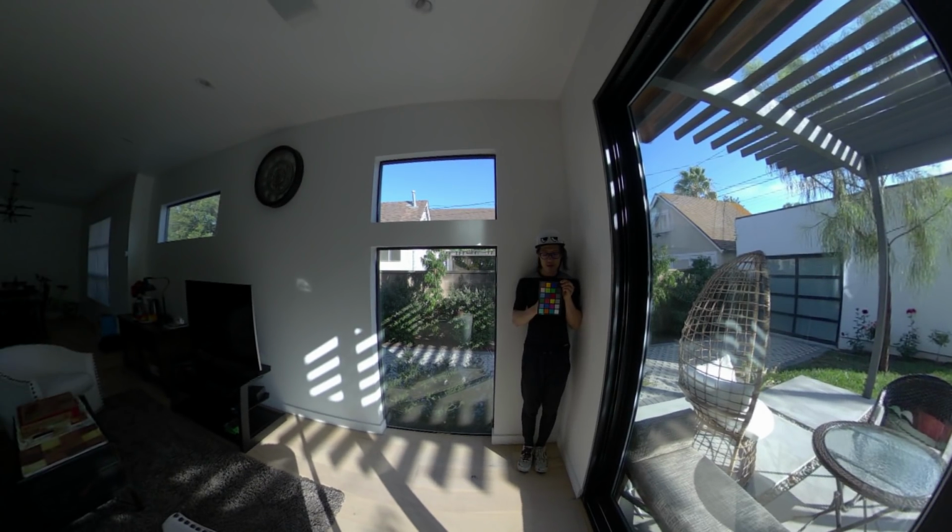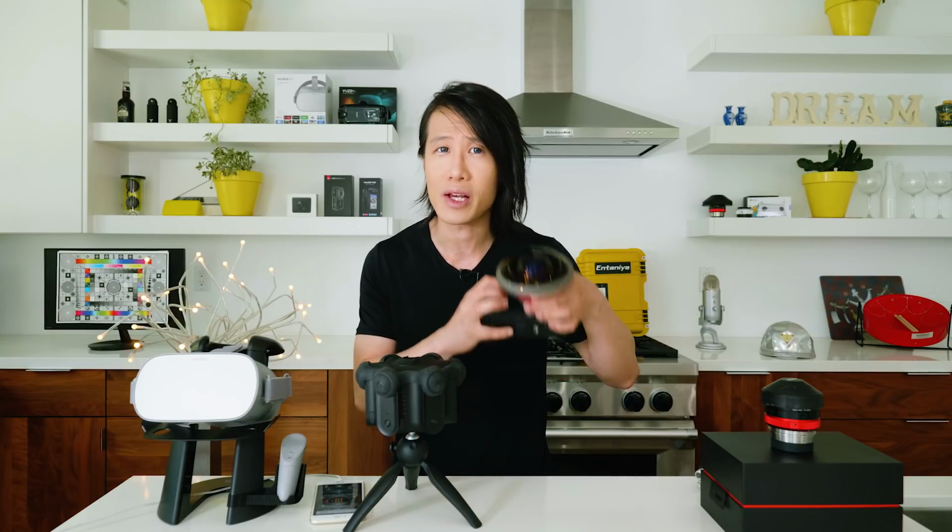As you can see, I'm trying to expose the windows correctly so the outside of my house will not blow out. But the problem is the inside of my house will be very dark. By the way, this is shot with the Obsidian S and literally takes 1 second to capture. The workflow is extremely easy compared to the traditional DSLR technique, which requires multiple pictures and manual stitching.